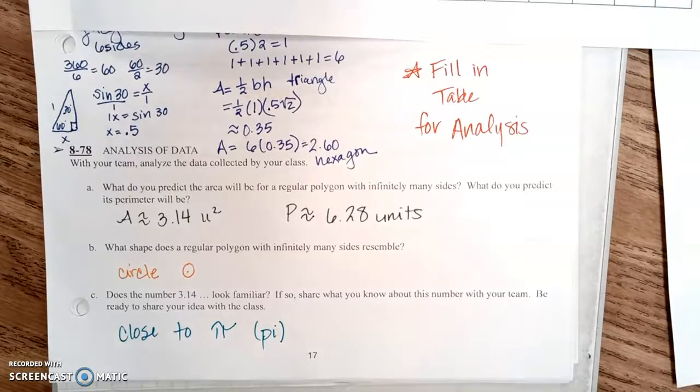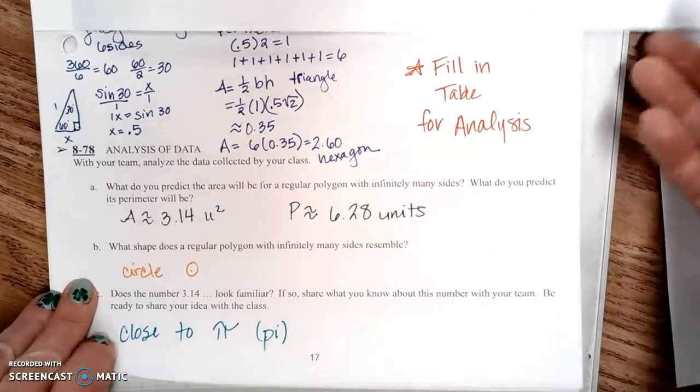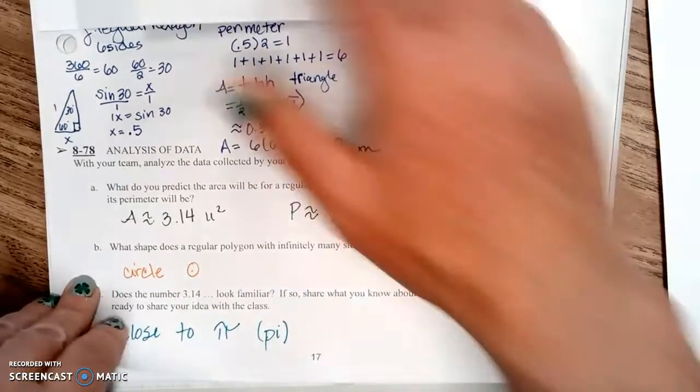Does the number 3.14 look familiar? You should say yes, it looks very familiar to me. It's going to be very close to pi, pronounced pi, right? Anybody still writing?